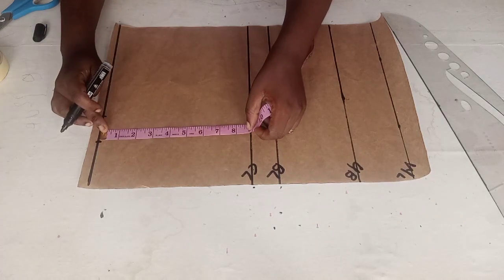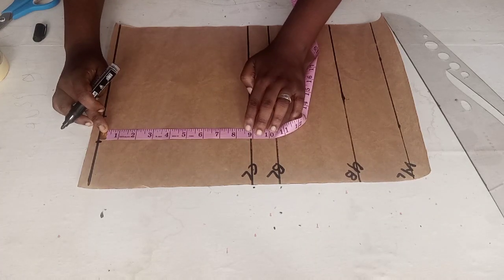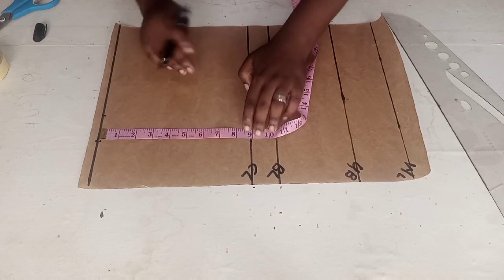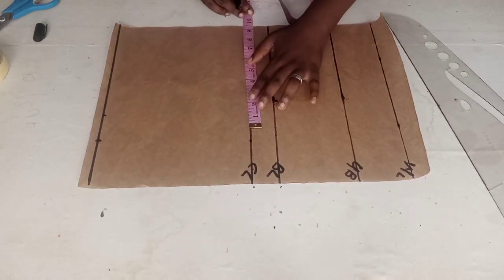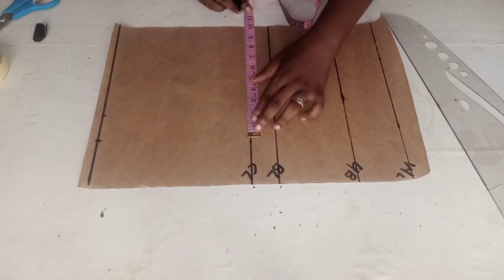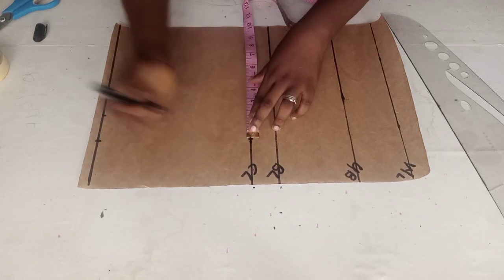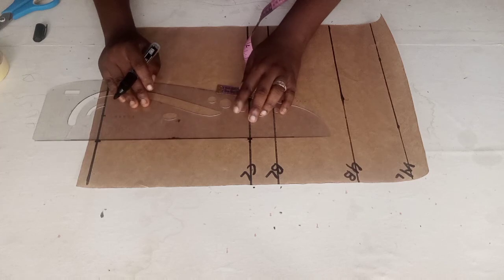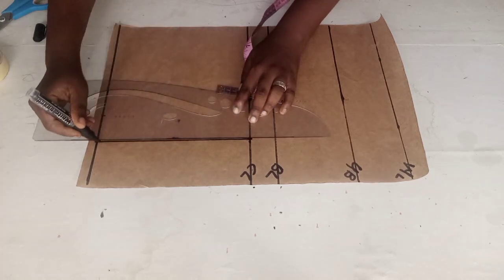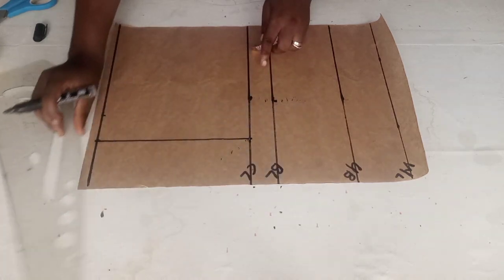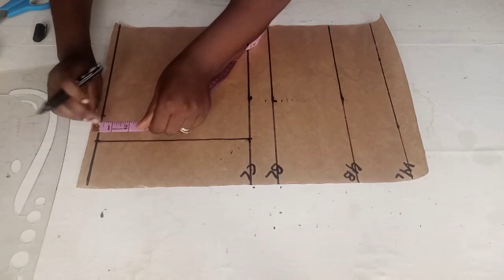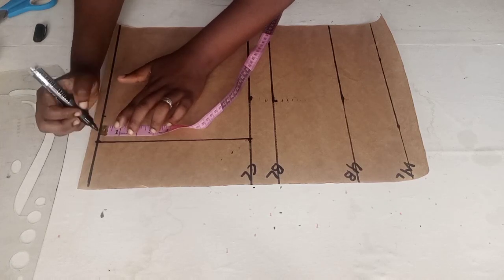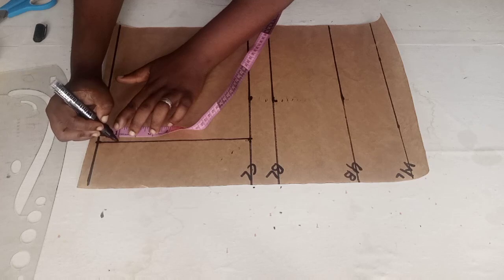So I'll come downward. I'm making use of 9 inches for the armhole length also. So here I'll measure that same 10 inches. Make it a straight line. And here I'll come to the armhole line. I'll come down by 1 inch for shoulder slope.